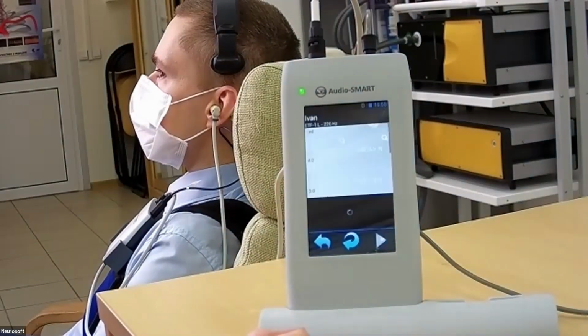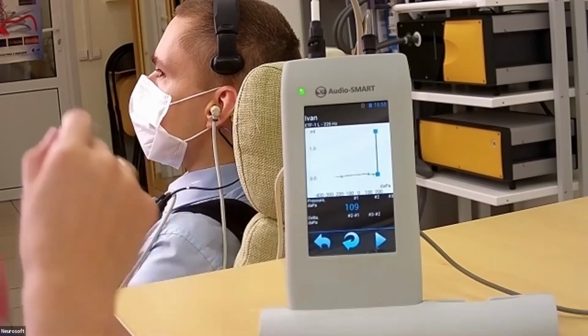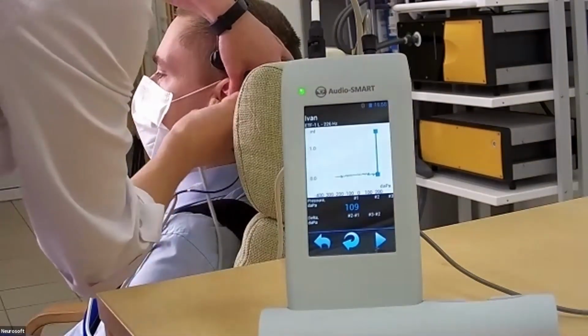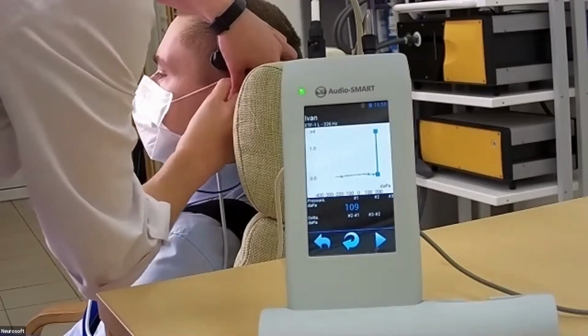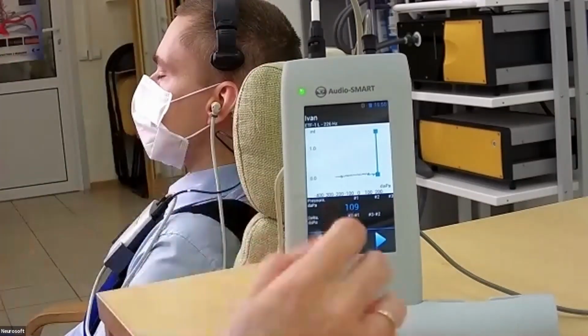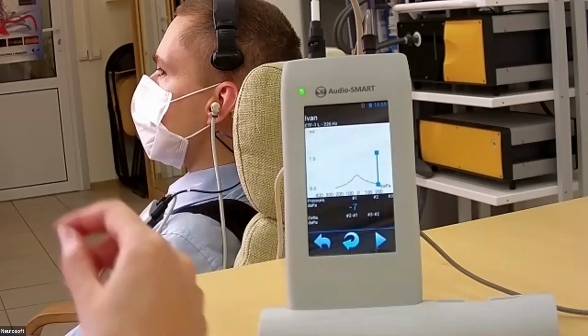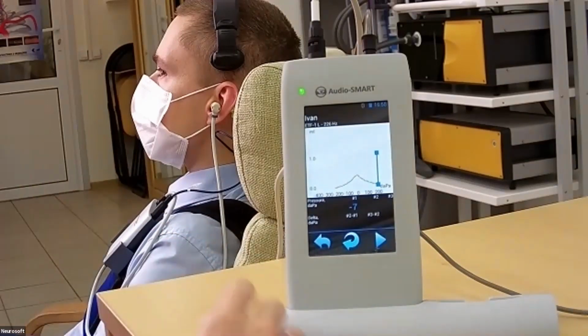The first step is the registration of tympanometry. Okay, the probe is go out, I think. Okay. In some cases, it is useful to put the probe one more time.